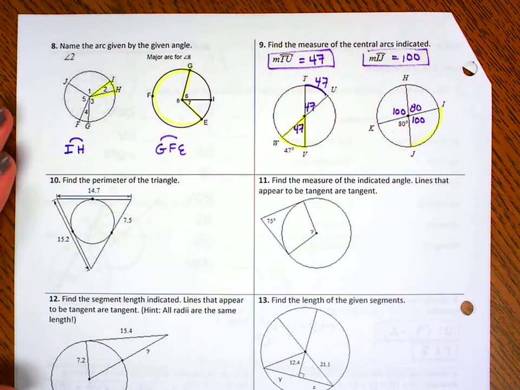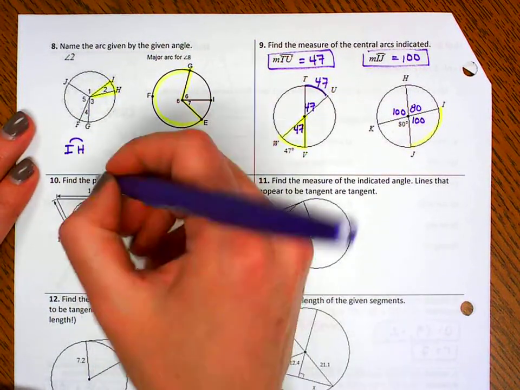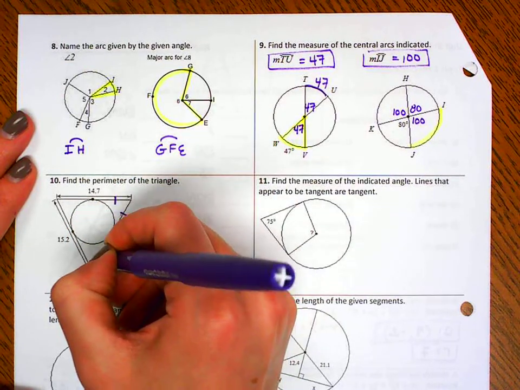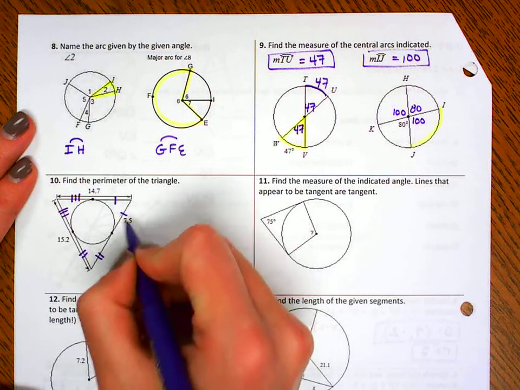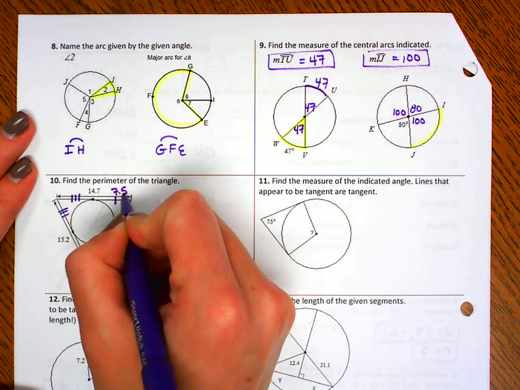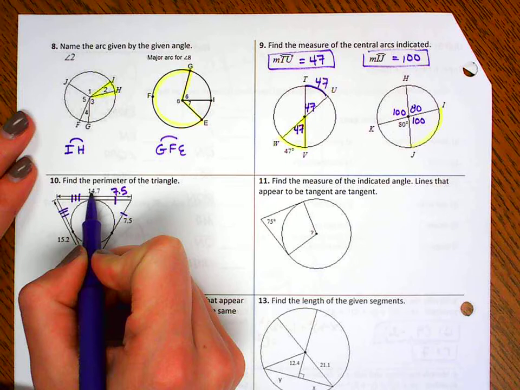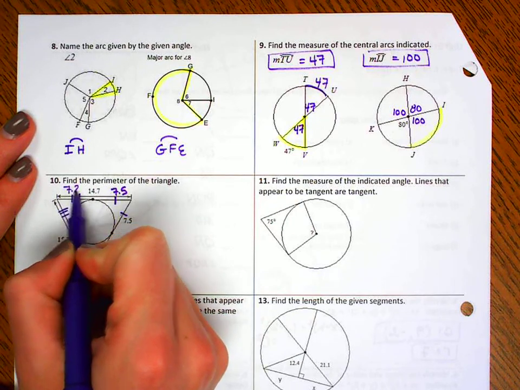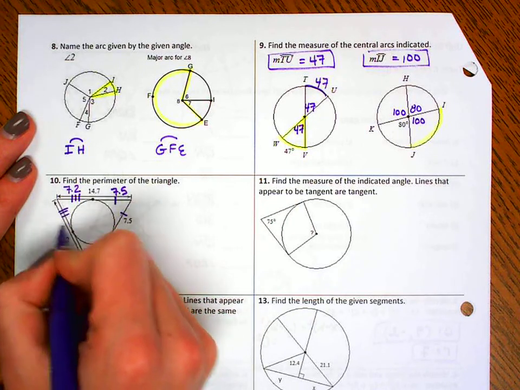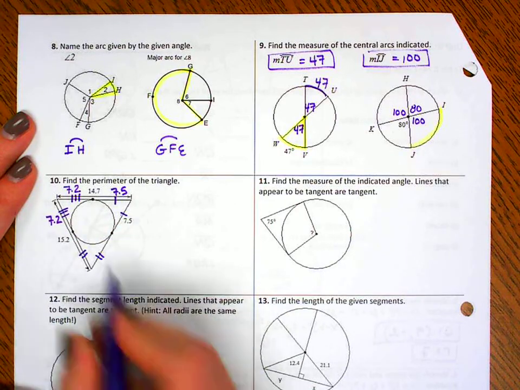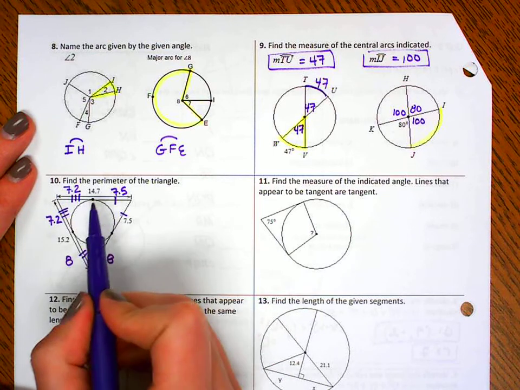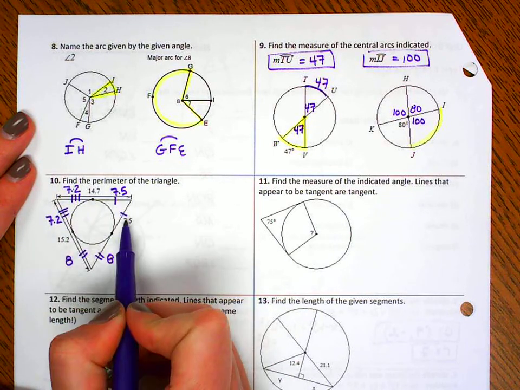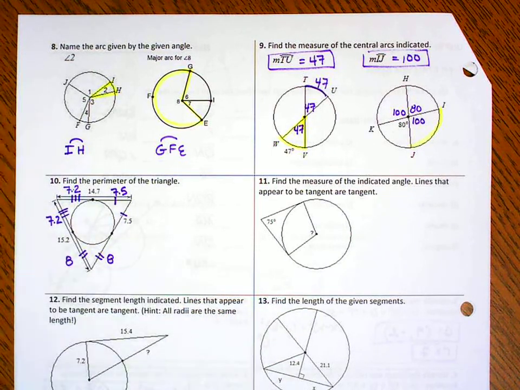Number 10, find the perimeter. Well, this is a party hat problem, right? So it means this is going to be the same as this. This is going to be the same as this. And this is going to be the same as this. If this is 7.5, this is 7.5. I'm going to subtract that away from 14.7. So I have 7.2 left for this section, which means this section right here will be 7.2. I've used up 2 of my 15.2, so I have 8 here and 8 here. And then for my perimeter, all I'm going to do is add this, plus this, plus this, plus this, plus this, plus this.